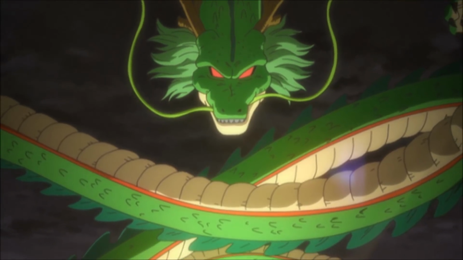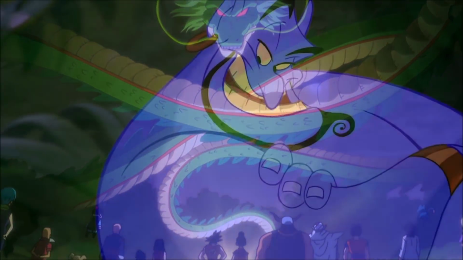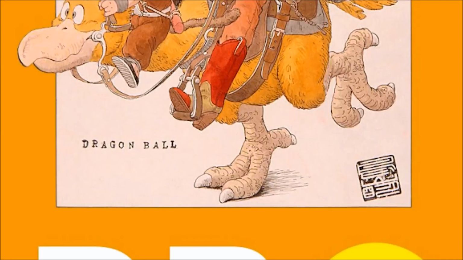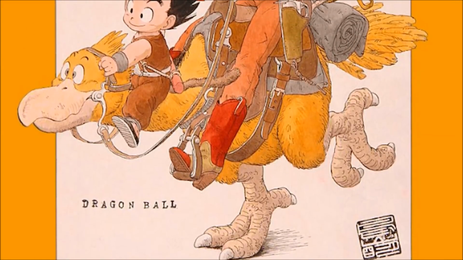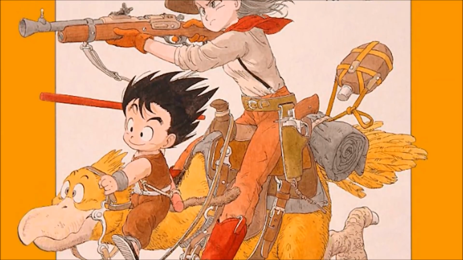But what is the real secret behind Toriyama's use of a dragon to grant the wishes? Traditionally, you would think he would use a genie or something like that, and we know that Toriyama is definitely aware of the mythology behind genies because he uses genie-type characters all throughout his manga later on.